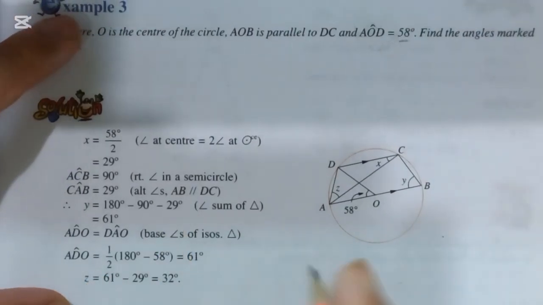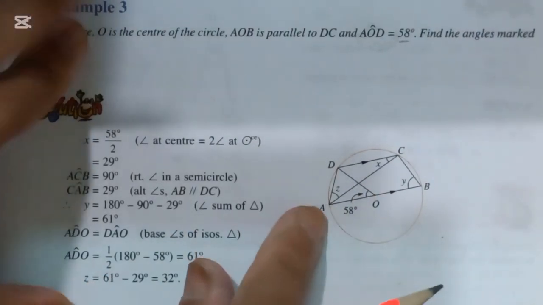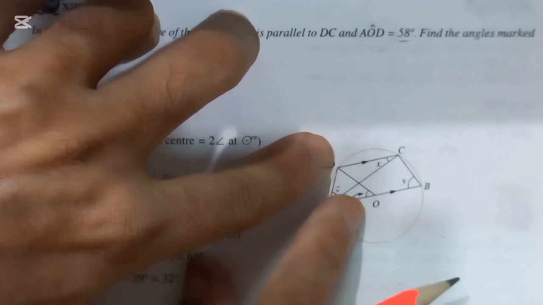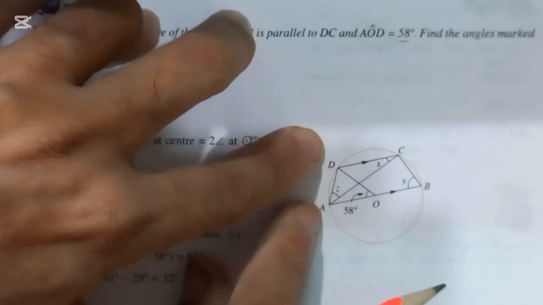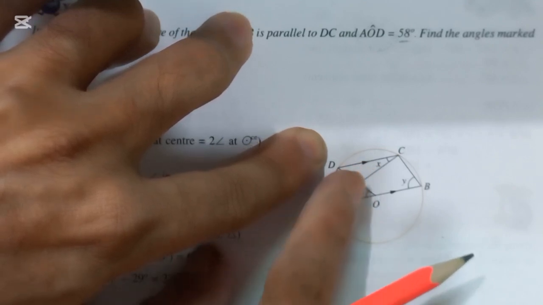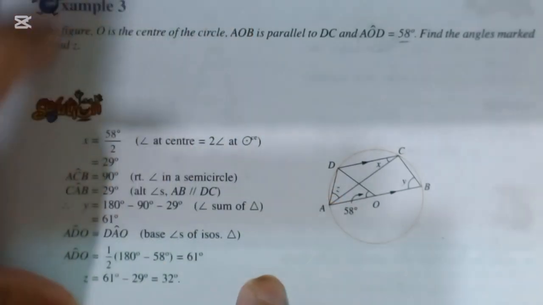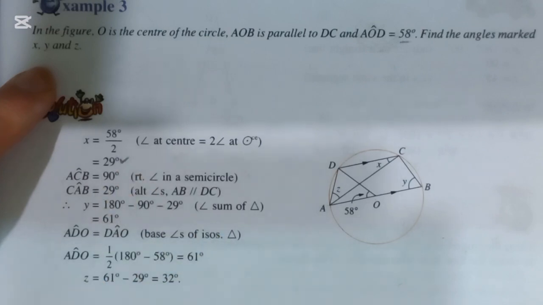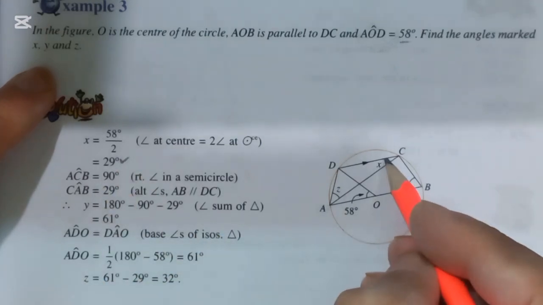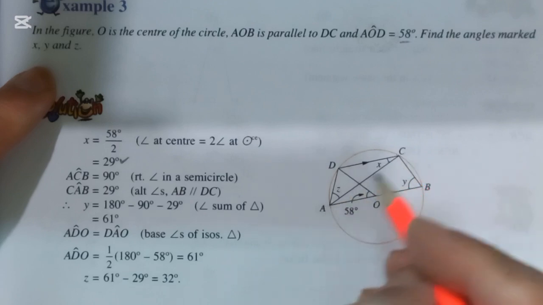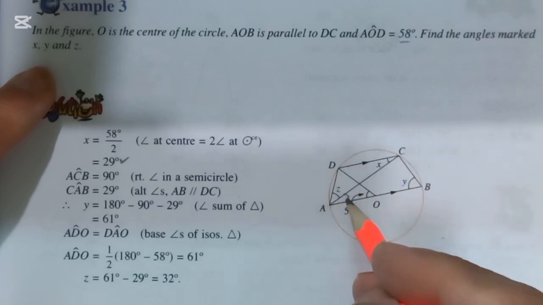So look now, this is the segment. The segment AD is making an angle of 58 degrees at the origin, and this is the same segment which is making an angle of x at the circumference. So x will be half of 58. So x is equal to 58 by 2, which is 29. So if x is 29, these are two parallel lines and this is a transversal line. So this is 29, and this will also be 29.